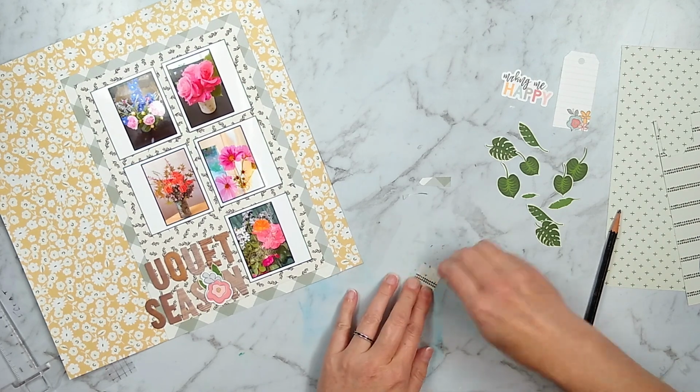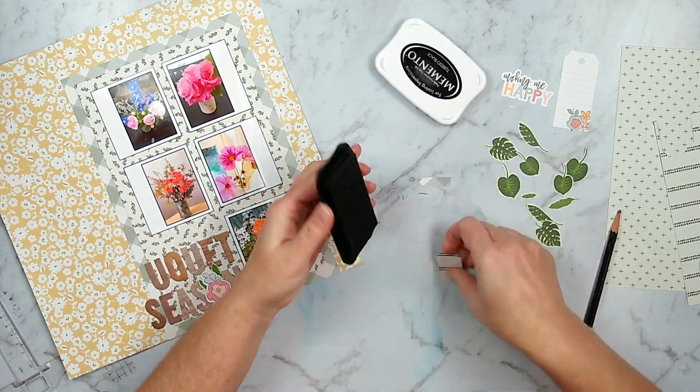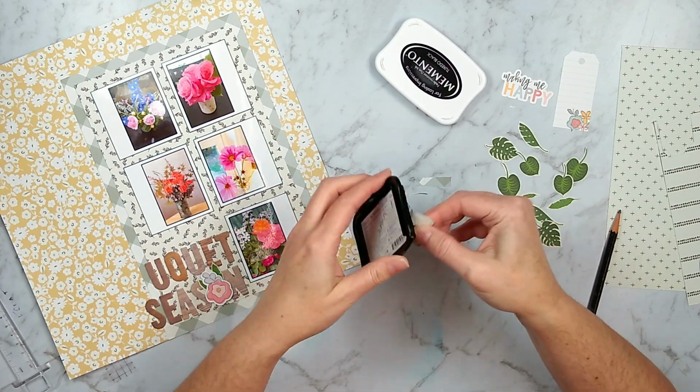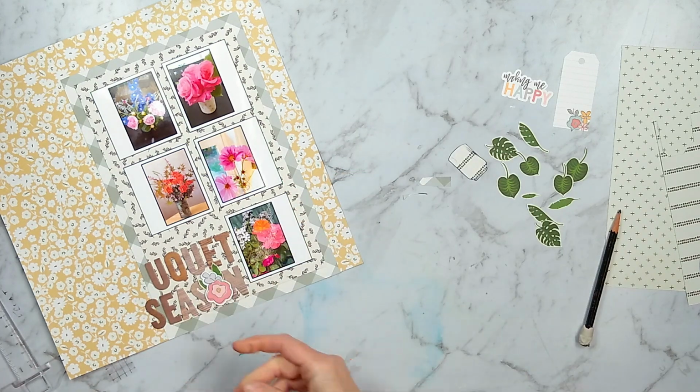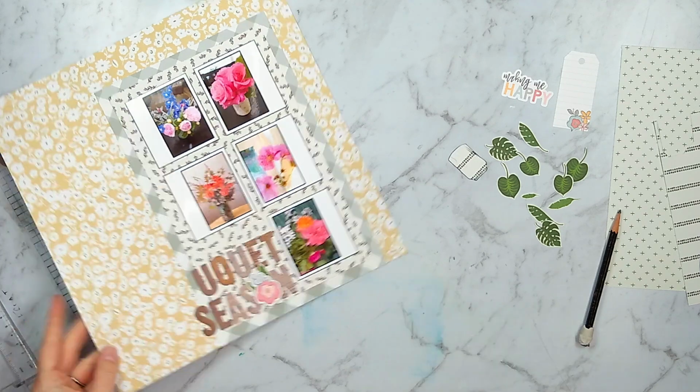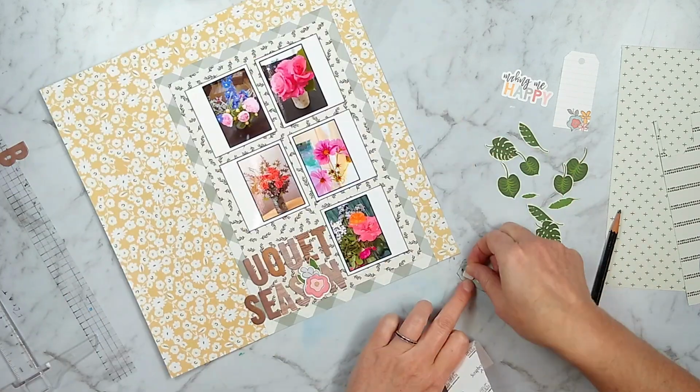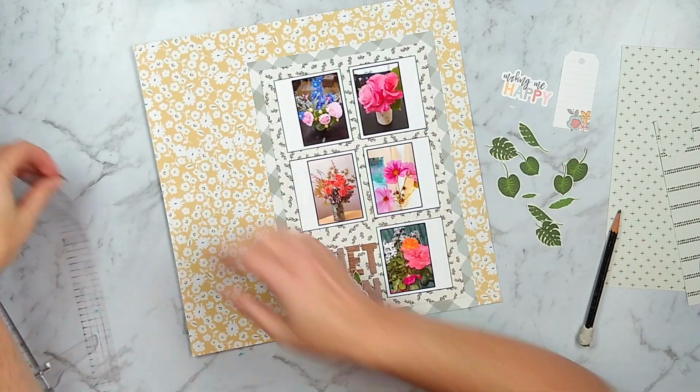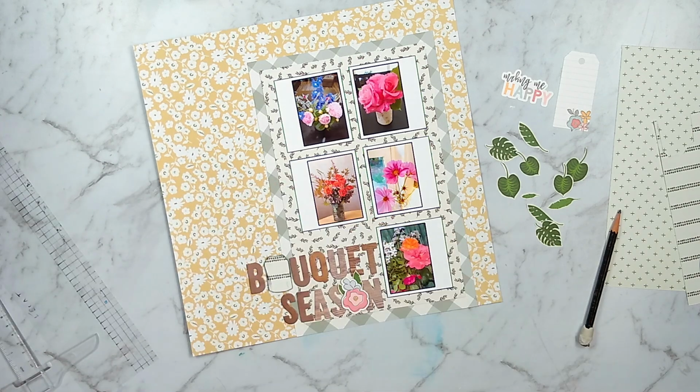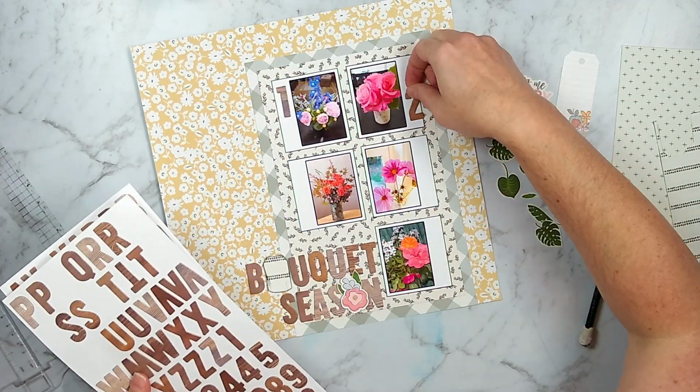I add a little bit of ink to the edge to give it a little more pop and definition. I am going to pop it up on some foam dots as well, so that gives it a little more dimension. And that will complete my title, and I will go back a little bit later and add flowers to that vase as a bouquet.